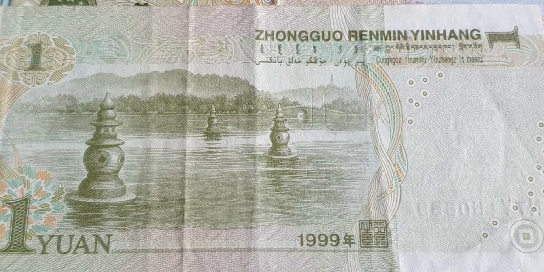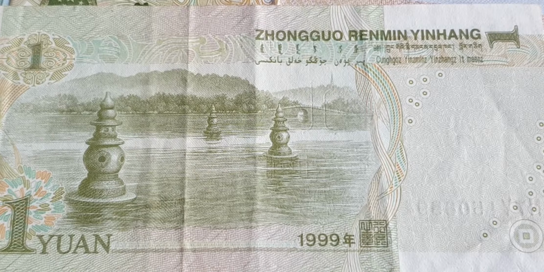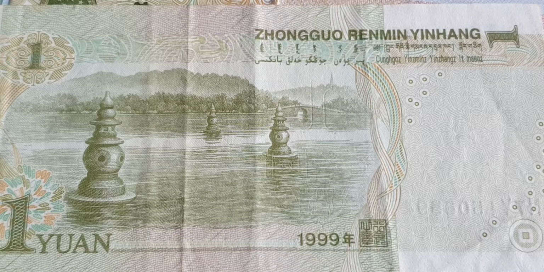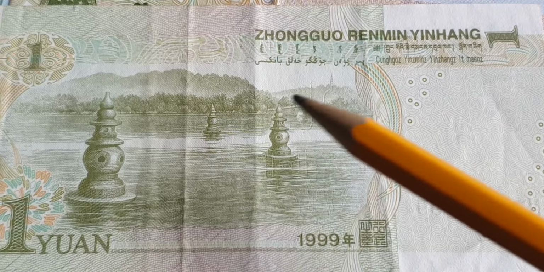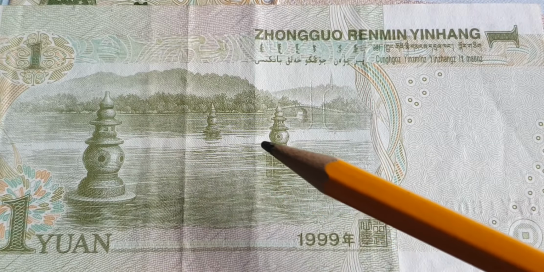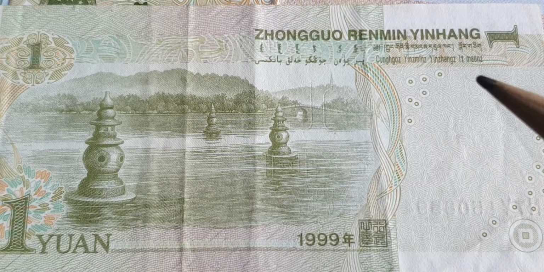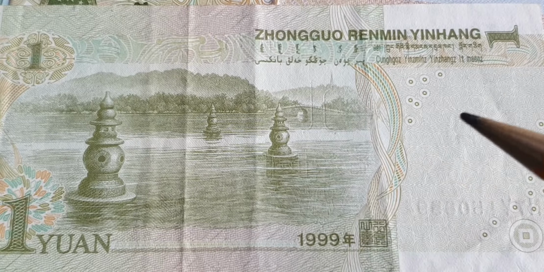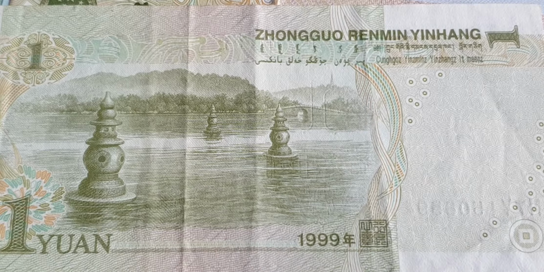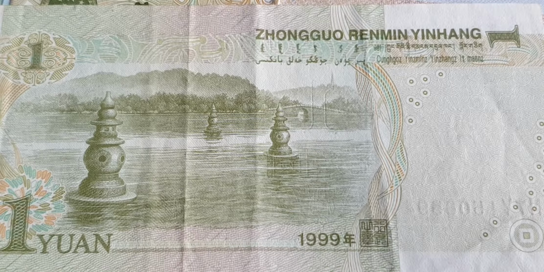The reverse of this banknote has the 3 ponds reflecting the moon, and here we have some religious features sticking out of the water. The 3 ponds are in Hangzhou.